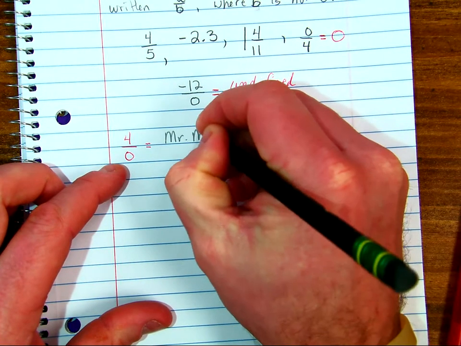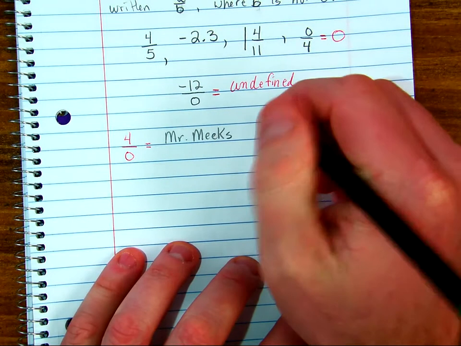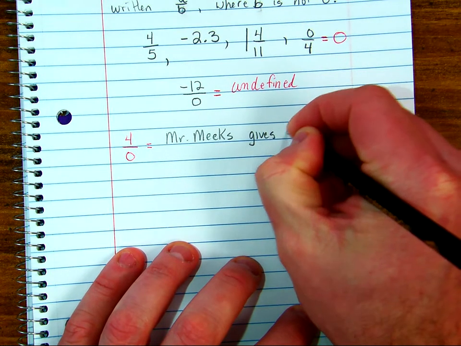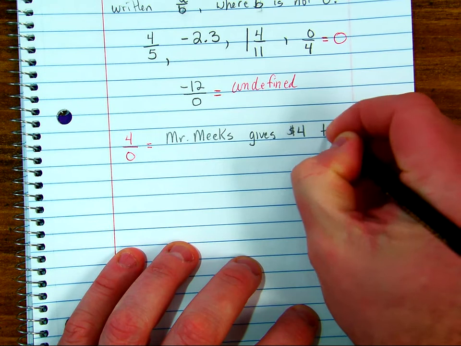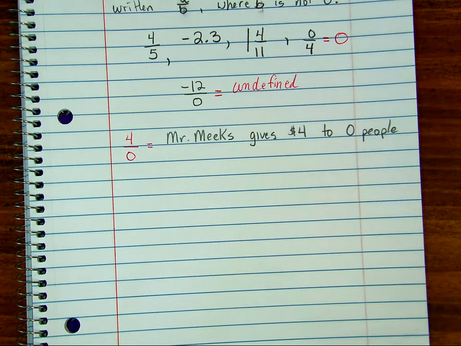Mr. Meeks gives $4 to 0 people. How can I do that? How can I give $4 to the person standing in front of the board right now? Who's standing in front of the board? No one. So how can I physically give no one $4?